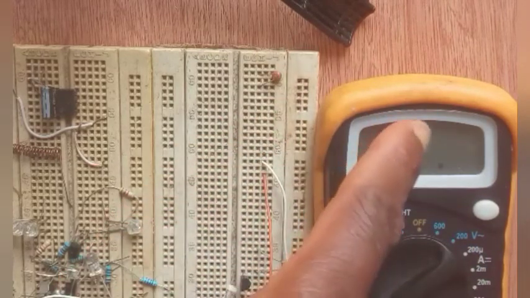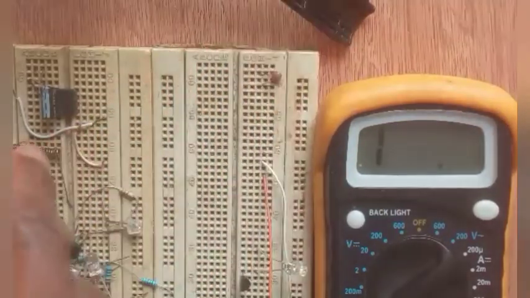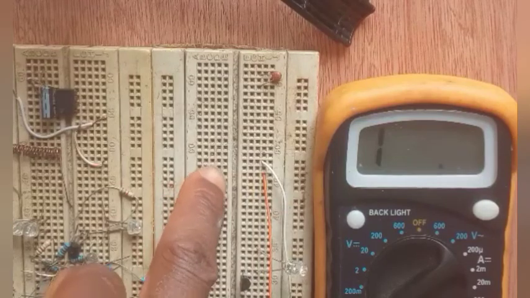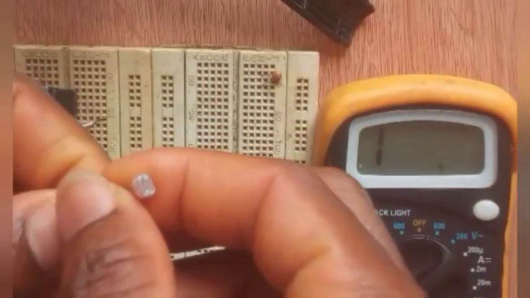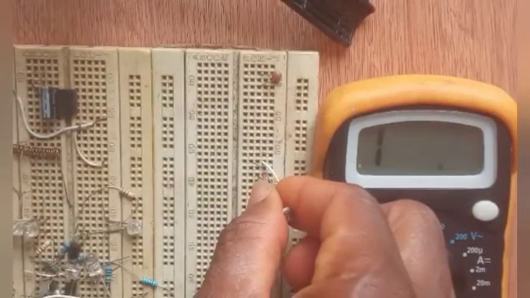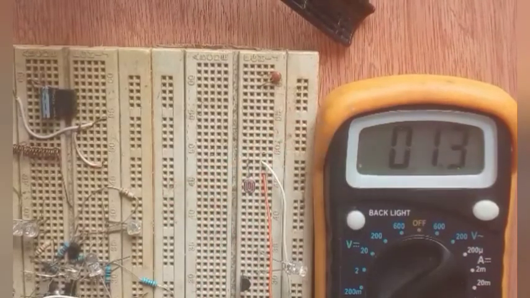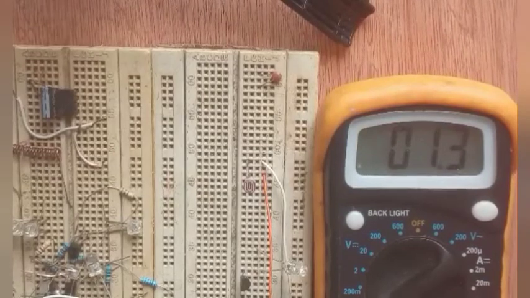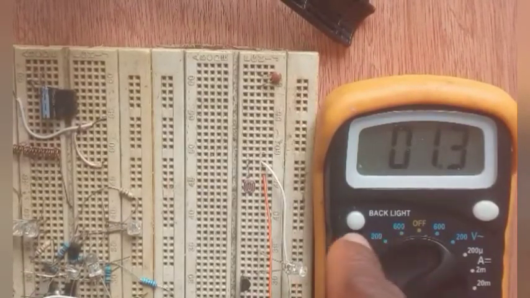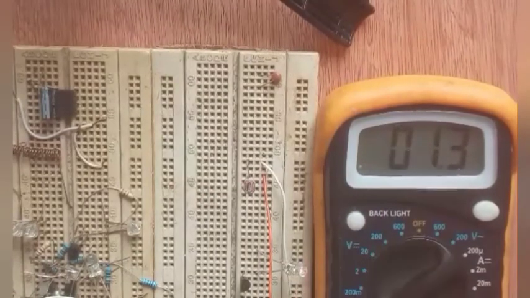I'm going to show you how the resistance varies with respect to light. I've connected the two probes of this multimeter to this breadboard, and I'm going to plug in this LDR now. We'll see how it actually varies. You can see the readout on the multimeter. Remember, you set the multimeter to the resistance range. You can see it's reading 1.3 ohms.